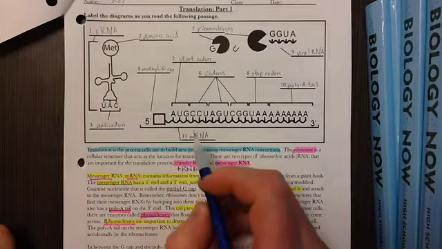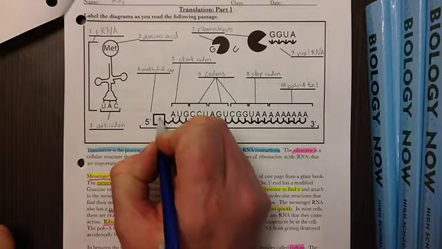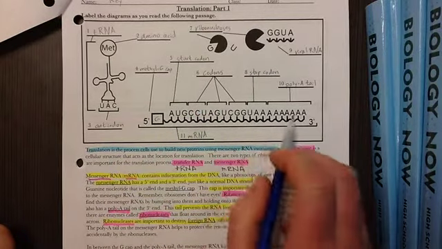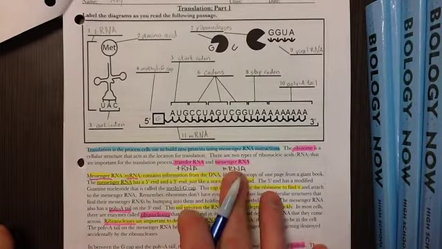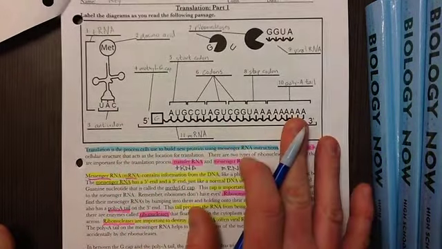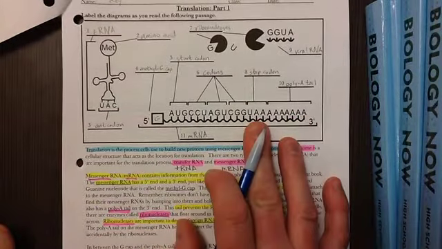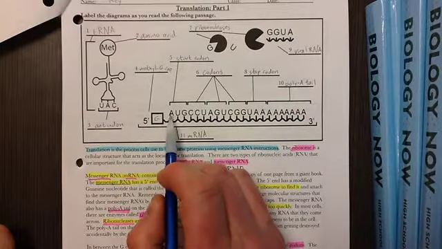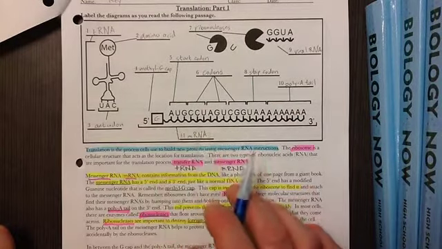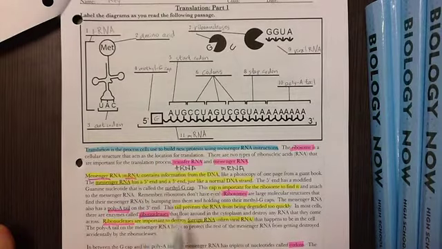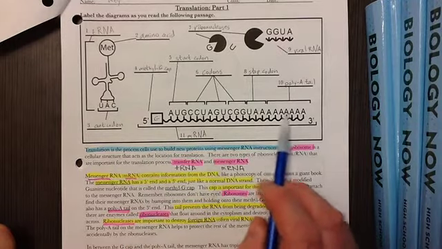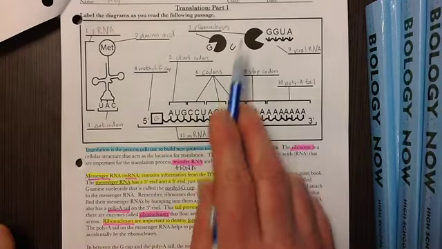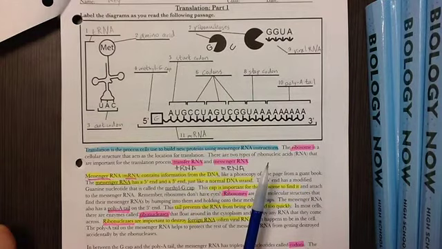We have this methyl G cap, and we have this poly A tail. Now, it does explain more of that in the text, but I really want you to just be able to recognize what mRNA is and what mRNA does. So this is the code in order to build a protein. The methyl G cap is what the ribosome uses to say this is something that I should be translating. The poly A tail sends a signal to these ribonucleases that the mRNA should not get broken down.